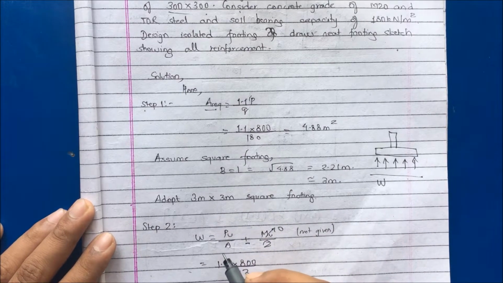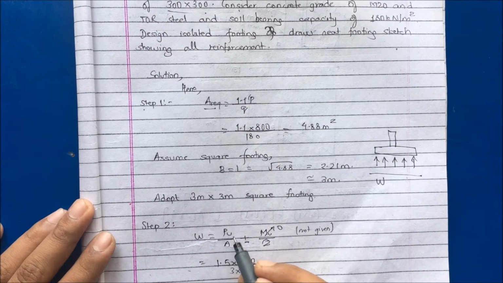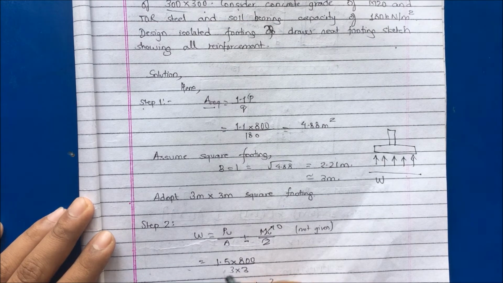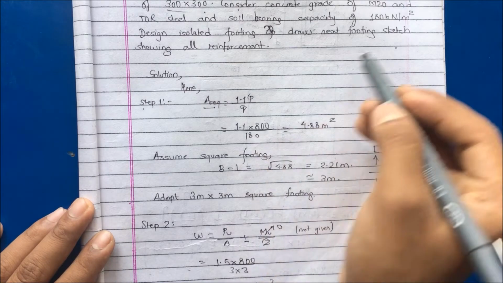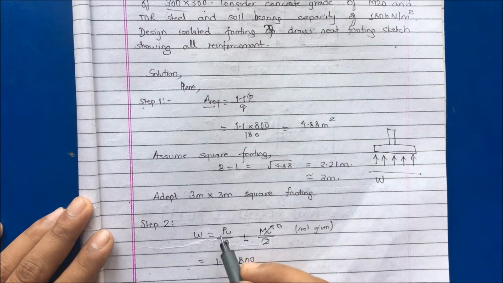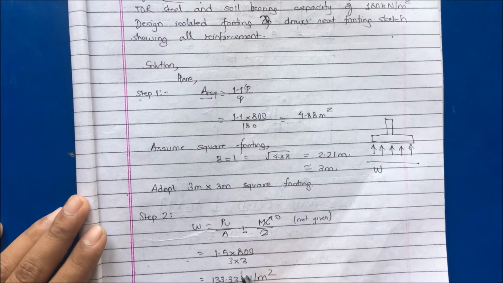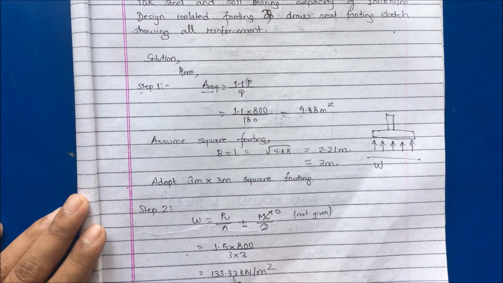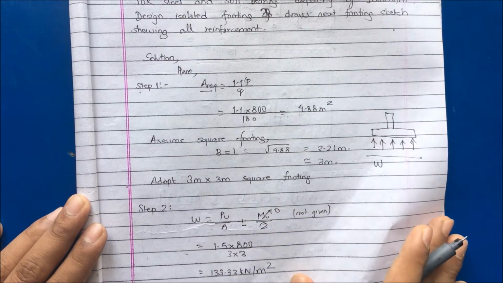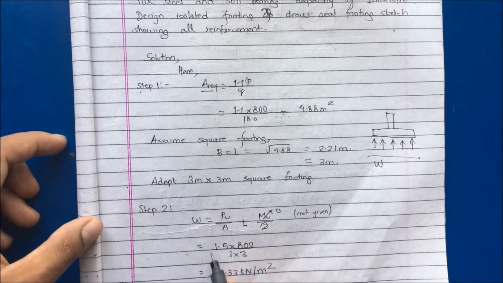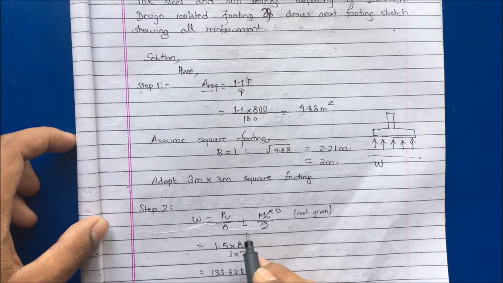Now substitute the value of load. It is the ultimate load, so it has to be multiplied by the partial safety factor, that is 1.5. 1.5 times 800. Don't include the self weight of the footing. We are just considering the load. Now we get this as 133.33 kilonewton per meter square. Area is 3 into 3 for the footing. So we get the pressure under the footing. Step number 2 is done.